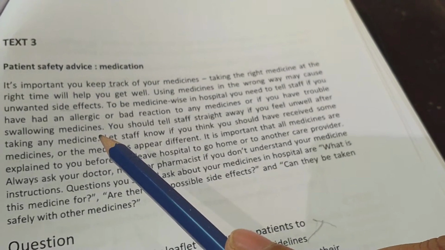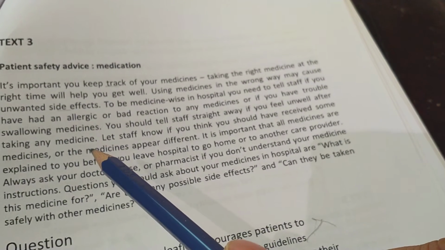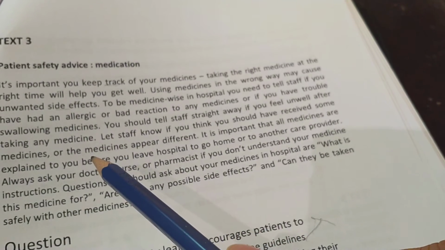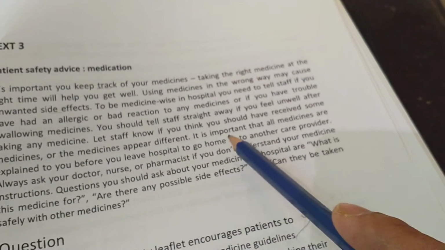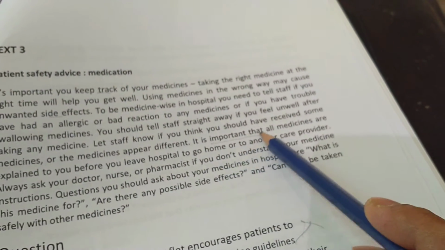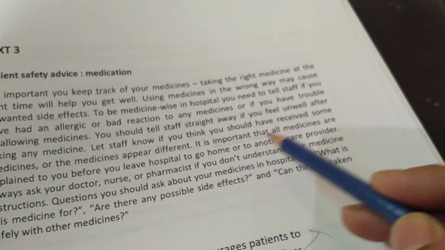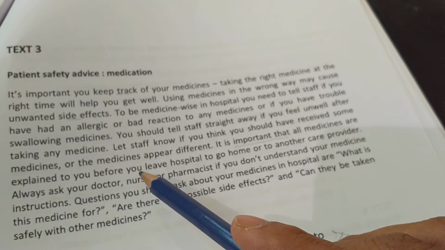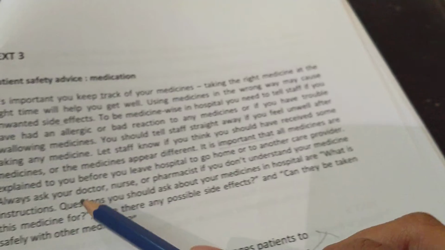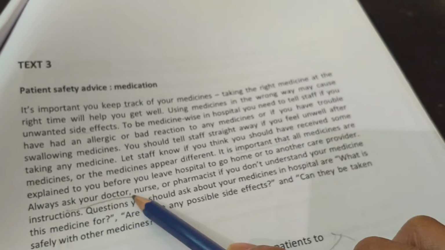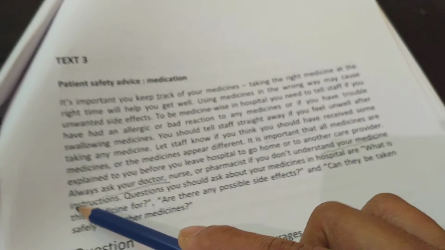You should tell staff straight away if you feel unwell after taking any medicine. Let staff know if you think you should have received some medicines or the medicines appear different. It is important that all medicines are explained to you before you leave hospital to go home or to another care provider. Always ask your doctor, nurse or pharmacist if you don't understand your medicine instructions.